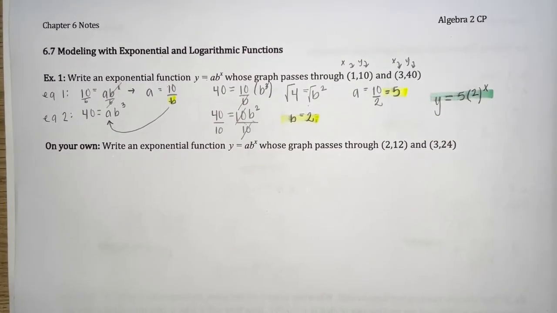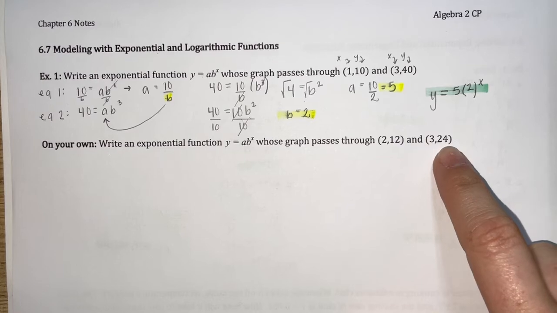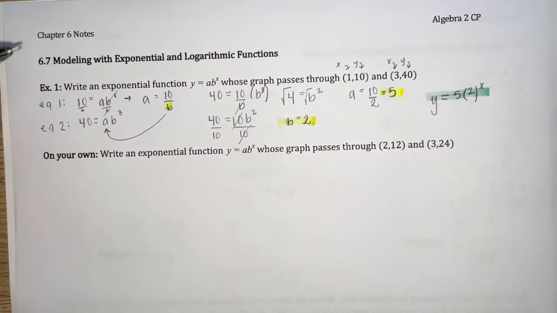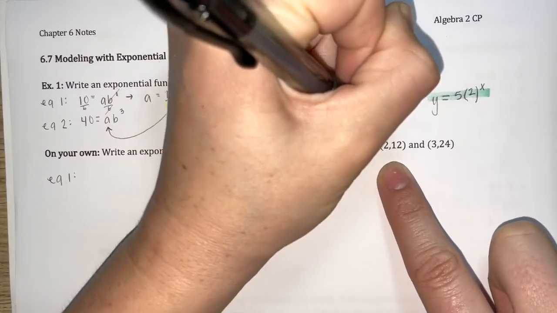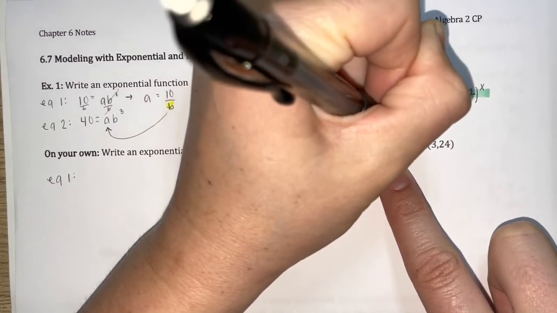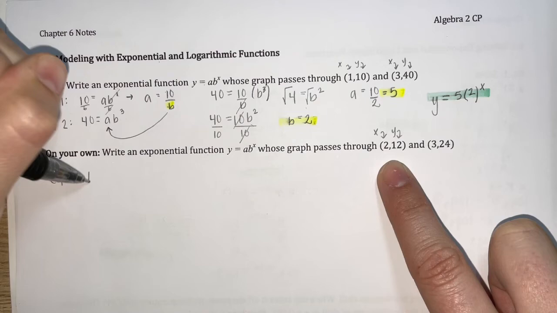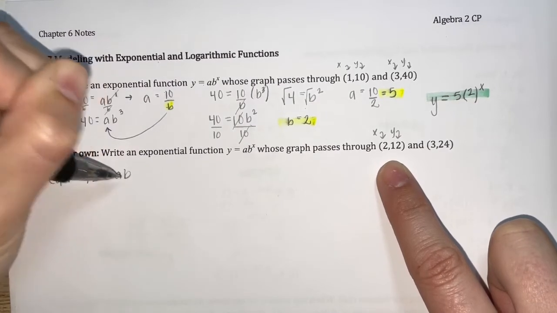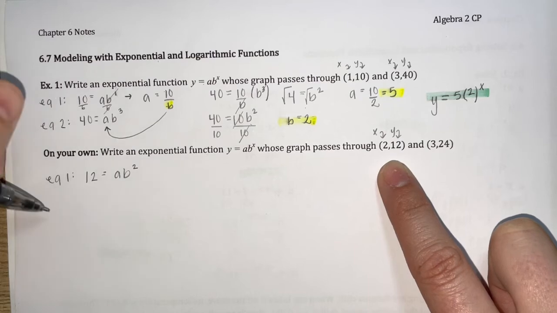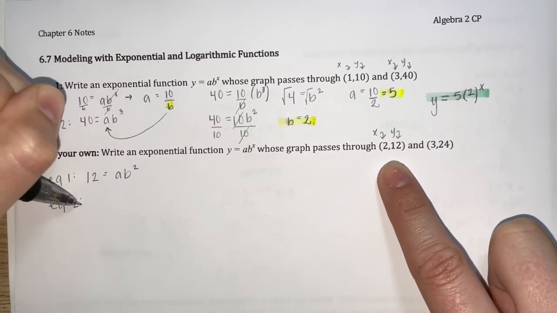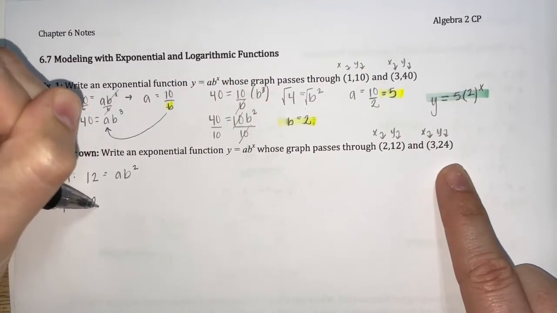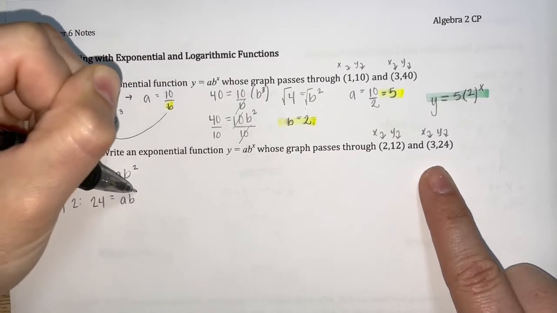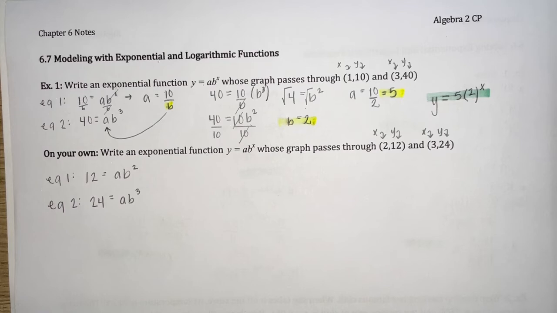And then for the next example, write an exponential function y equals ab to the x whose graph passes through (2, 12) and (3, 24). So we're going to create two equations again. For the first equation, 2 goes in for x and 12 goes in for y. So y equals becomes 12 equals ab to the x becomes ab squared. And then for equation 2, 3 goes in for x, 24 goes in for y. So 24 equals ab cubed. So same thing, we've created a system of equations now.